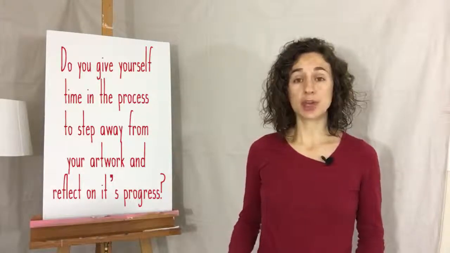As we continue to create and grow a body of art, this is where data and analysis come into play. We look at our art and ask ourselves, is it finished? We look at composition, value, color, and seek to refine the work. We also begin to think about what we would do the next time around. And that is the conclusion in scientific research. Do you give yourself time in your process to step away from your artwork and actually reflect on its progress?